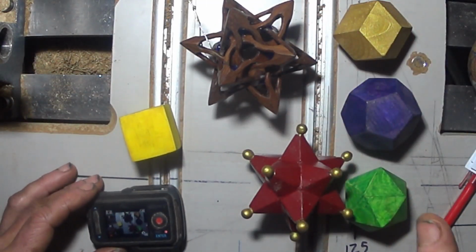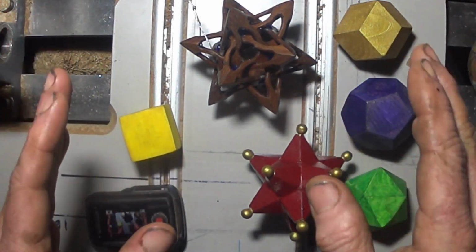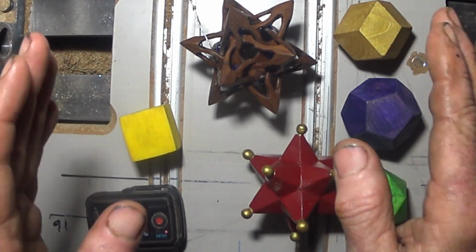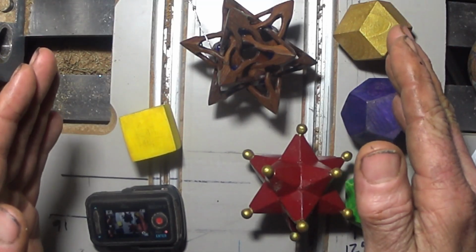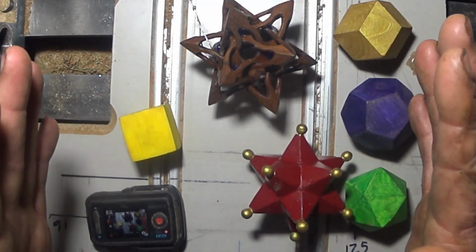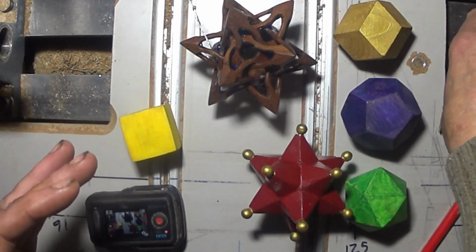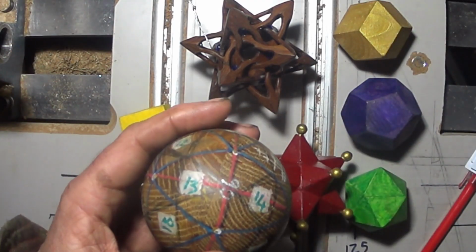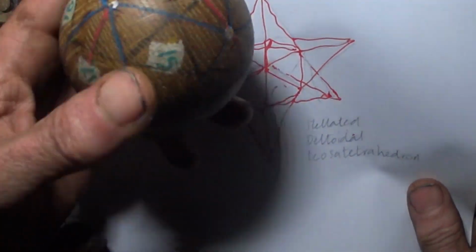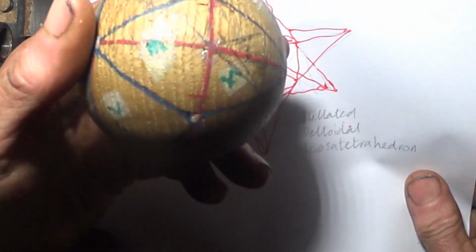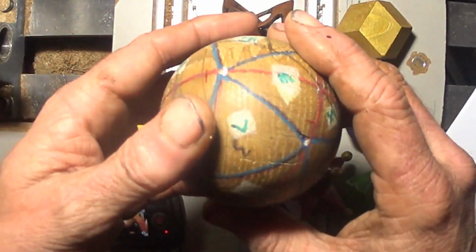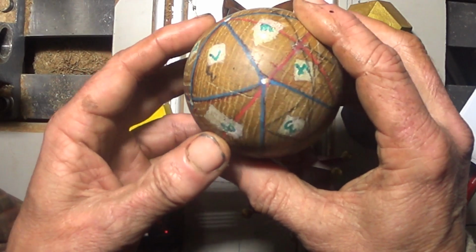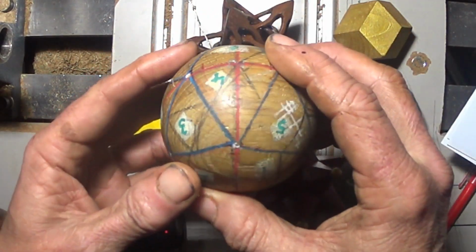And then I'm going to make a cube, but it's going to be surprising how I'm going to make that cube. Oh, sorry, going back to that a second. I'm going to turn that shape, starting with this sphere, which I marked up ages ago. I can't even remember why I made this. I made it for something, but I can't remember. Anyway, I'll turn this into that.